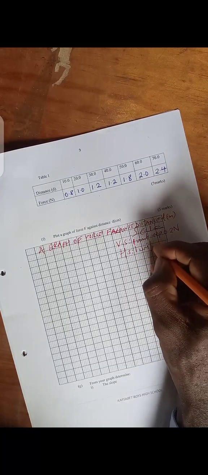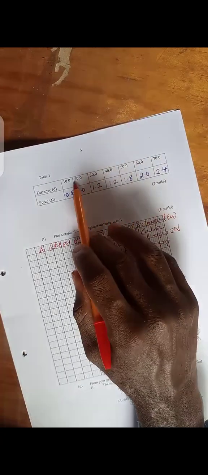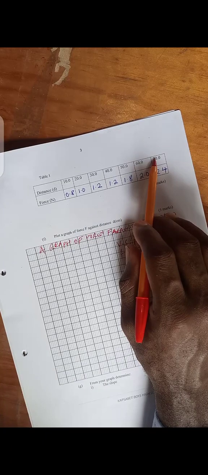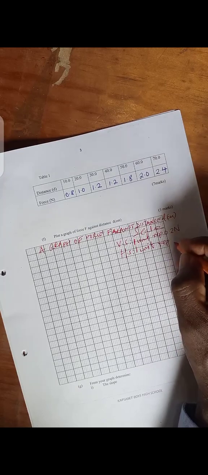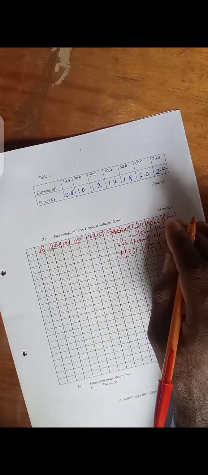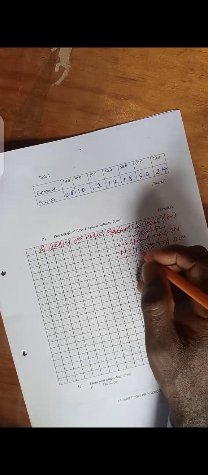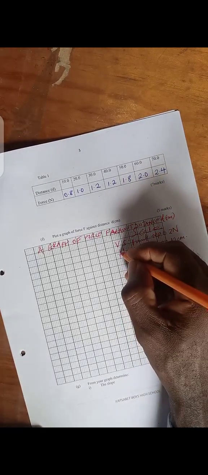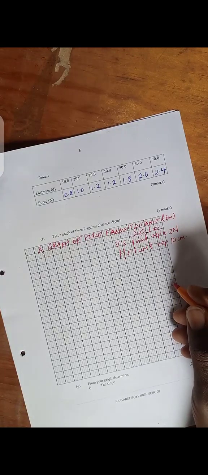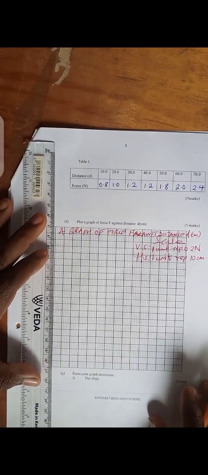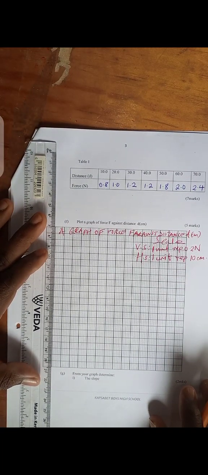In horizontal scale, the highest point is 70 centimeters. So one unit will represent 10 centimeters, so that we can cover 3/4 of the page provided. So every graph you are going to draw, it should cover 3/4 of the space provided, both on y-axis and x-axis. So the next thing is you get a ruler, then you draw the axis.